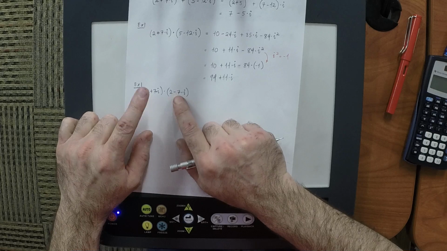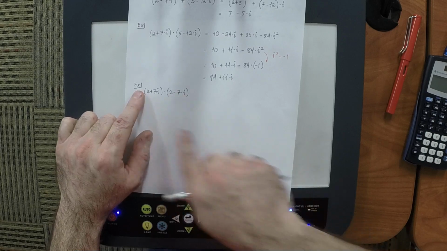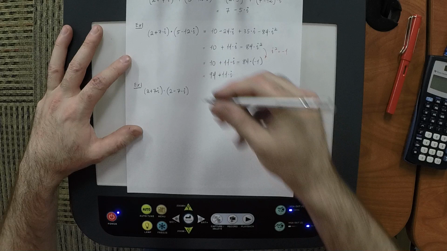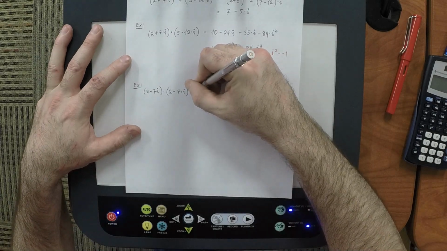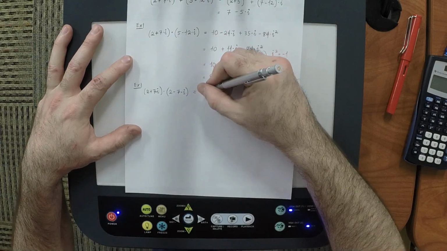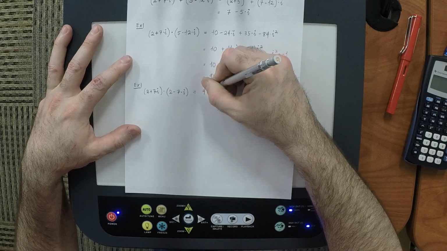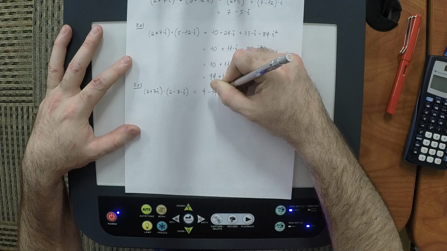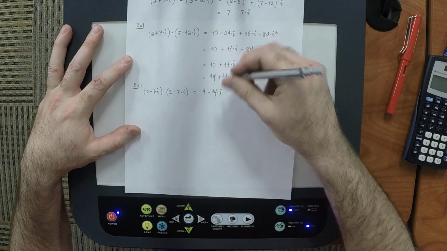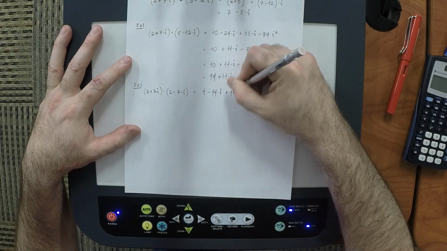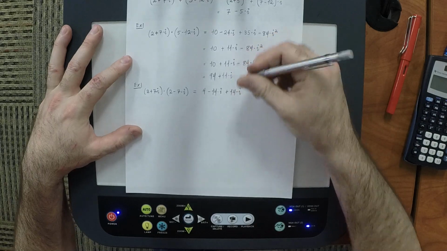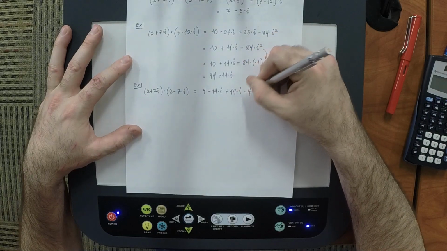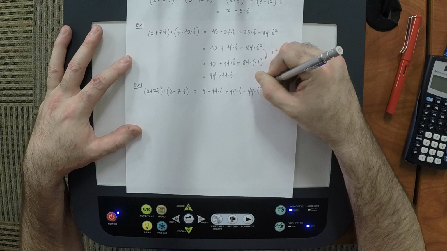They're conjugates, right? And we're computing their product. So let's watch what happens when you compute the product of complex conjugates. Well, the F term would be 4. The O term would be minus 14i. The I term would add 14i. And the L term would subtract 49i squared.